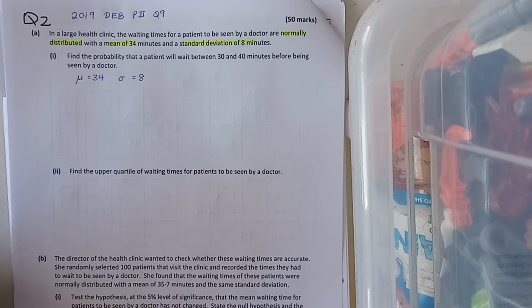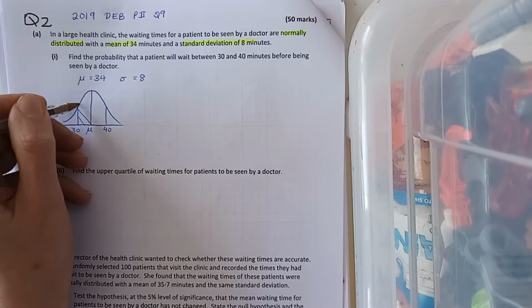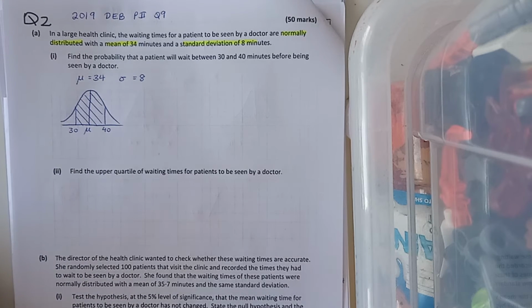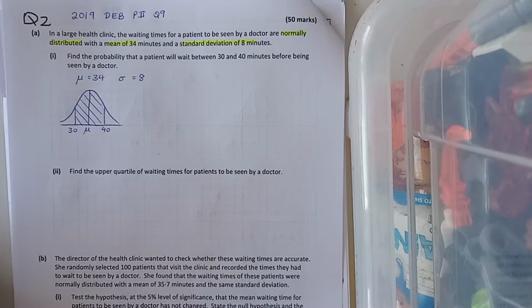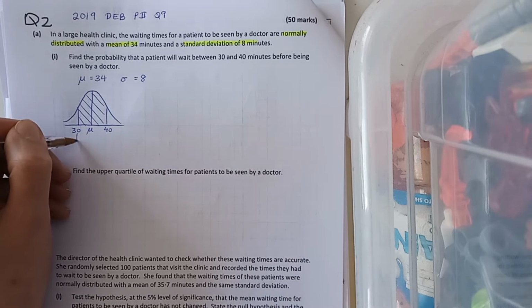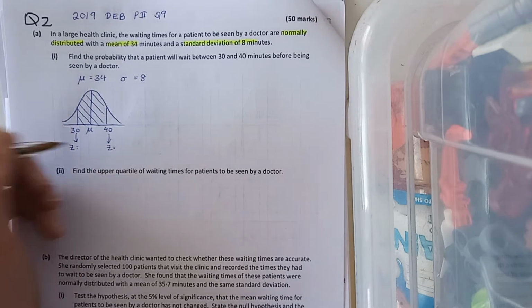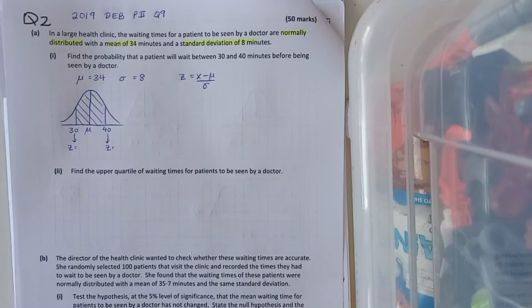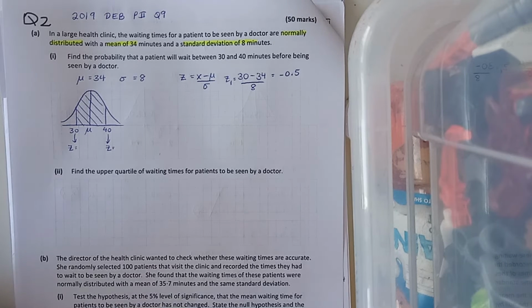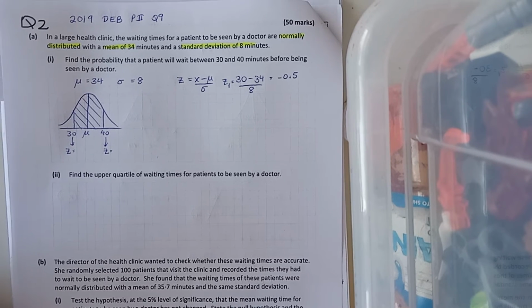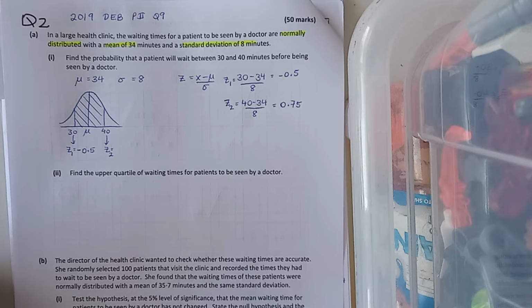by a doctor. So again, drawing a quick sketch will help us visualize this. So we want to figure out what is contained between 30 and 40 minutes as a proportion of the overall patient population. So we first of all need to figure out what Z values are associated with the 30 and the 40. So this is our straightforward x minus mu over sigma formula, because again, the 30 and 40 minutes aren't average waiting times, they're just individual waiting times. So using that formula on the 30, we get minus 0.5. And using it on the 40, we get 0.75.